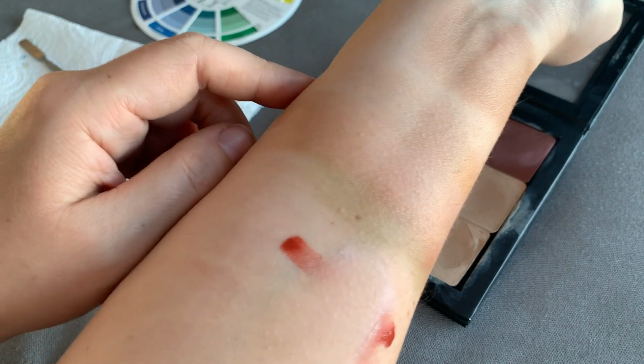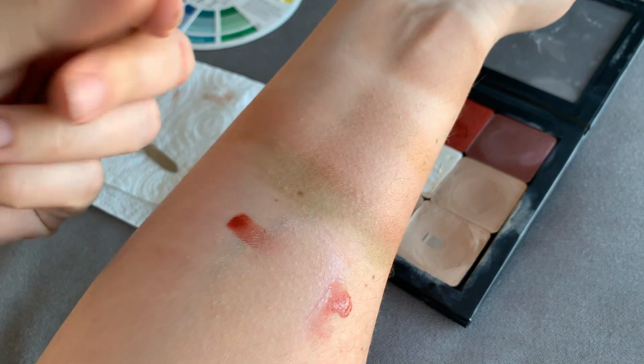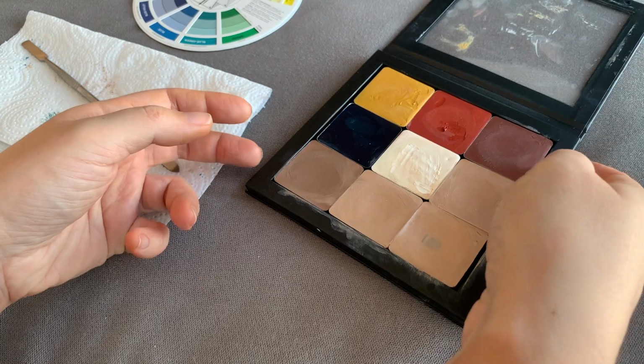I hope that was fun. It was fun for me for sure. Now I have to get rid of it. I will use a good oil cleanser. Yeah, it's always fun to play with them.